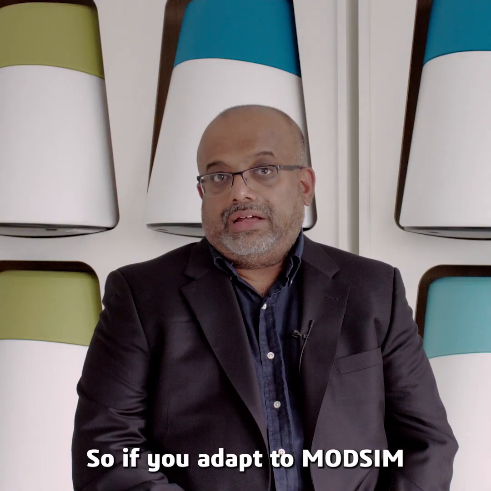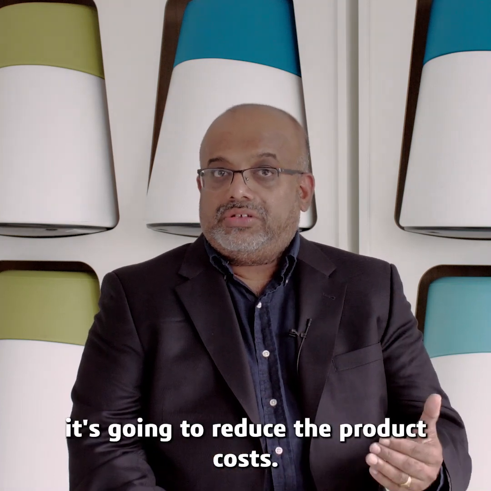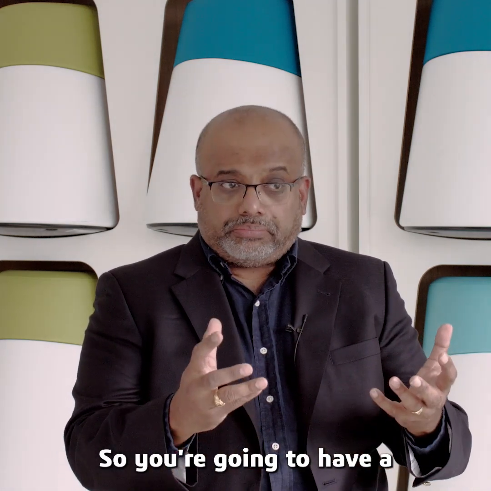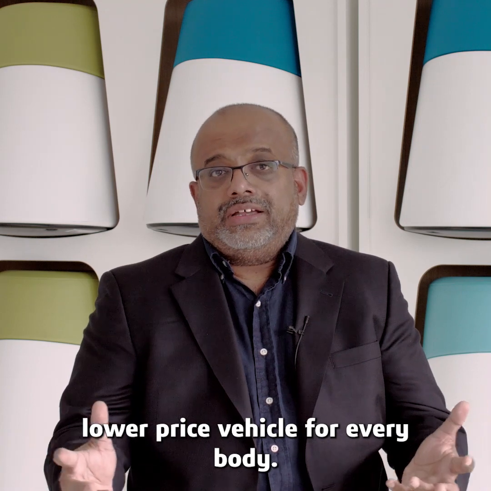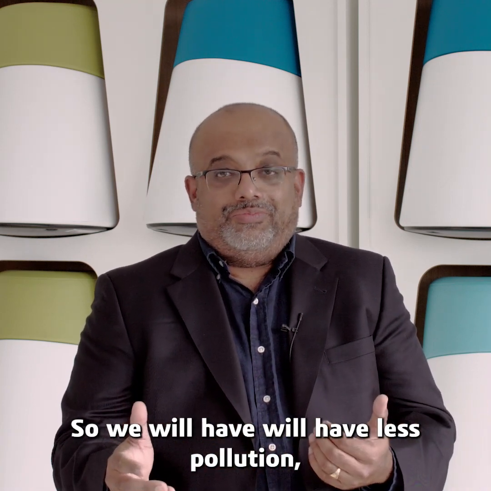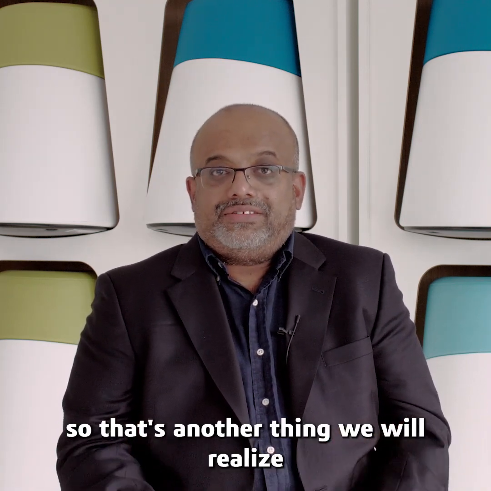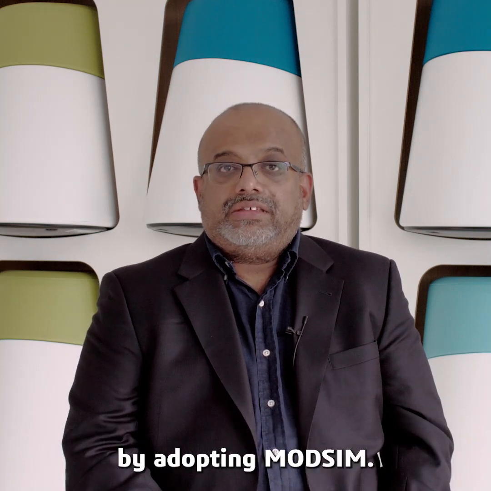So if you adopt MODSIM, it's going to reduce the product cost. So you're going to have a low price vehicle for everybody. So we'll have less pollution. So that's another thing we will realize by adopting MODSIM.